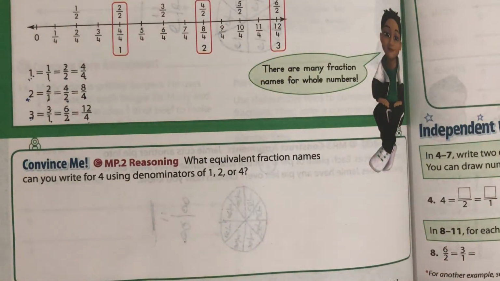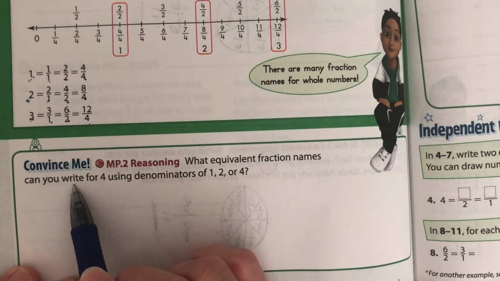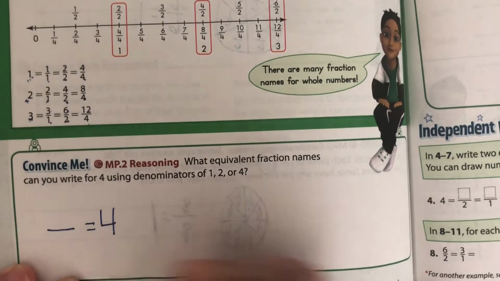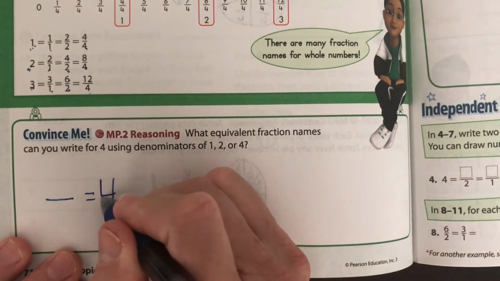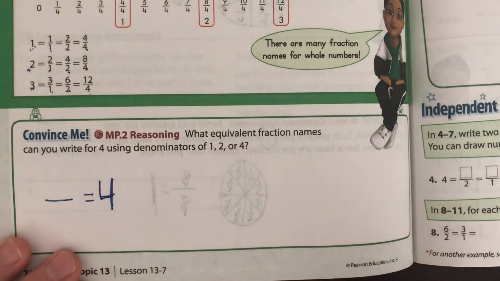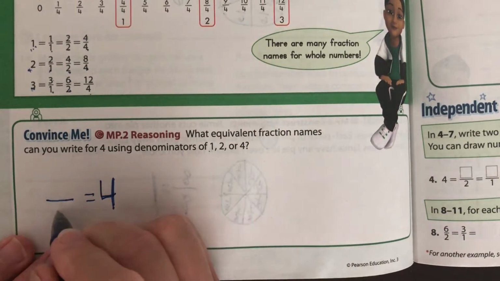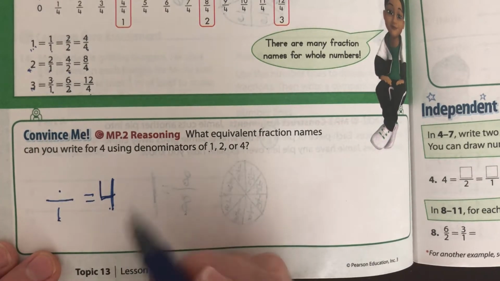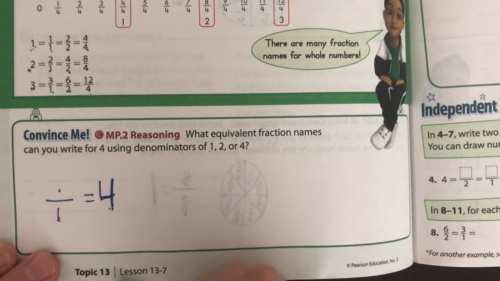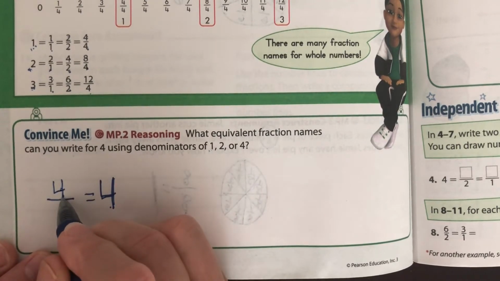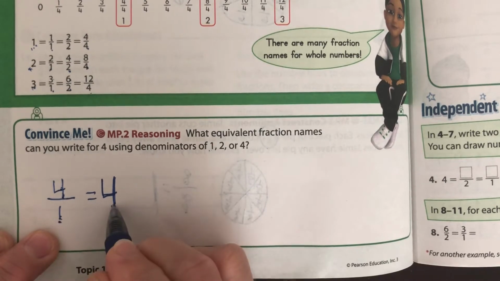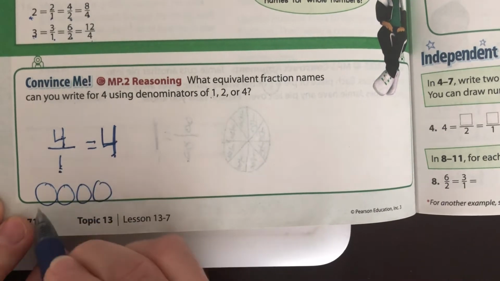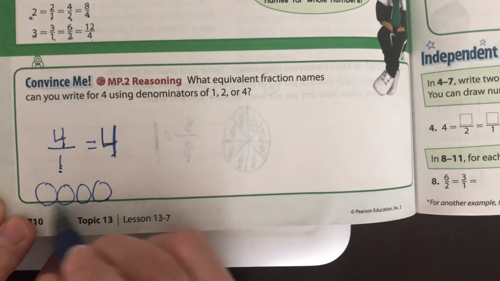So what equivalent fraction names can you use to write for 4? You want it to equal whole number 4 and draw your fraction line. So go ahead and do that. Draw your fraction line. Your whole number needs to be just as big as the fraction. And they want us to use a denominator of 1. So what number divided by 1 equals 4? Remember, you can use multiplication backwards. 4 times 1 equals 4. If you have 4 whole circles and you divide them into 1 equal part, you're going to get 4. You don't really divide them.